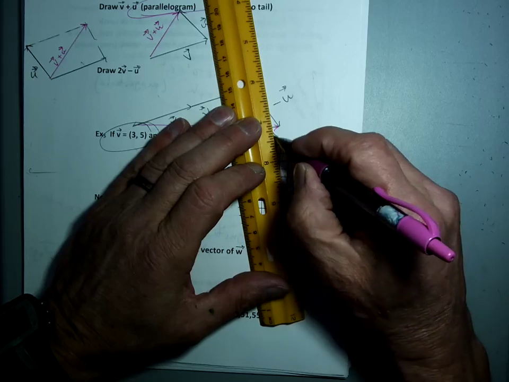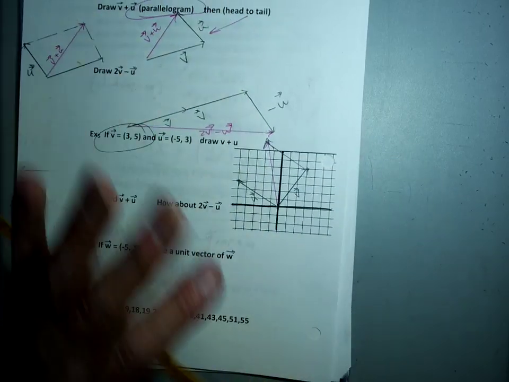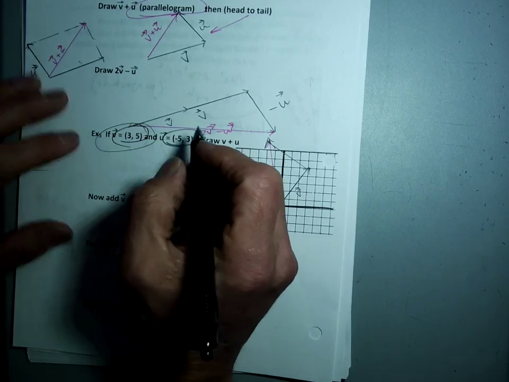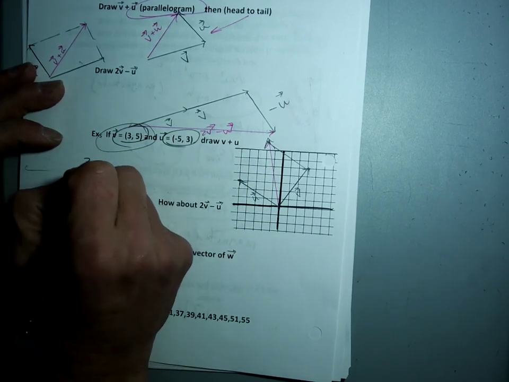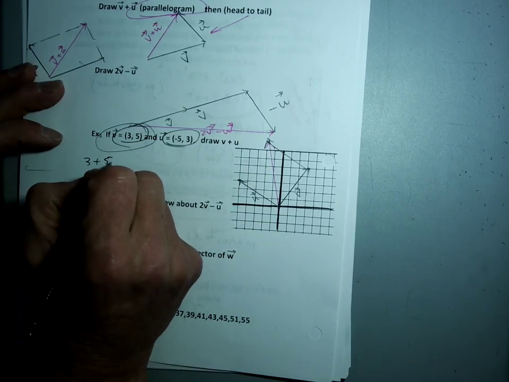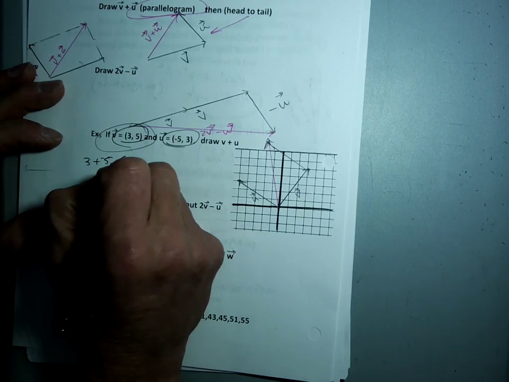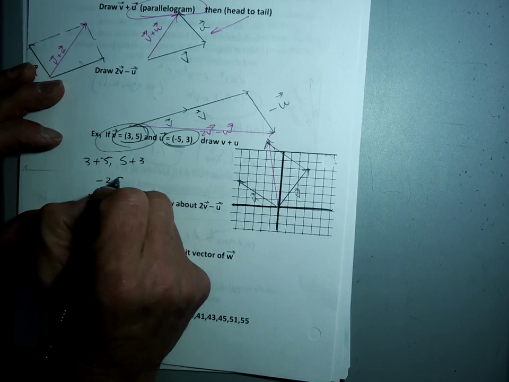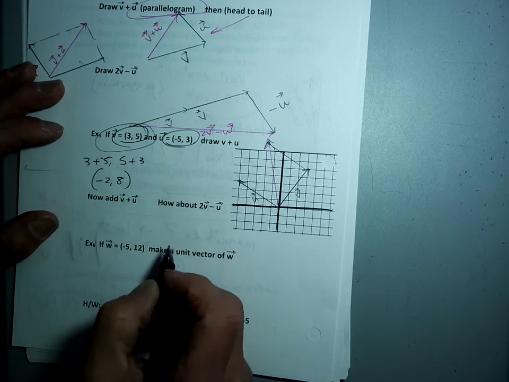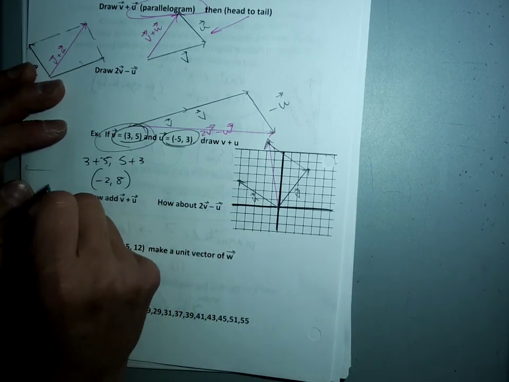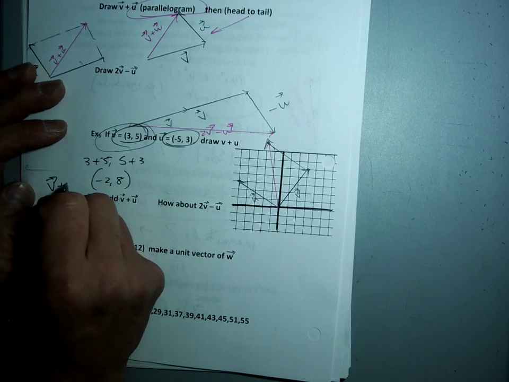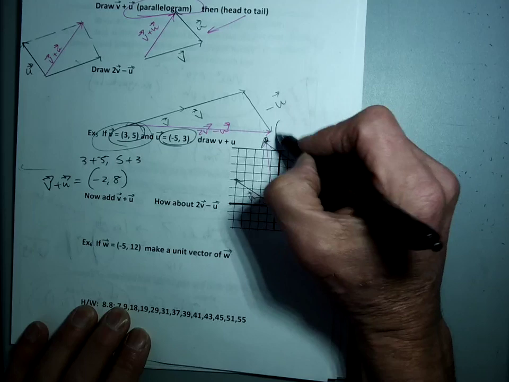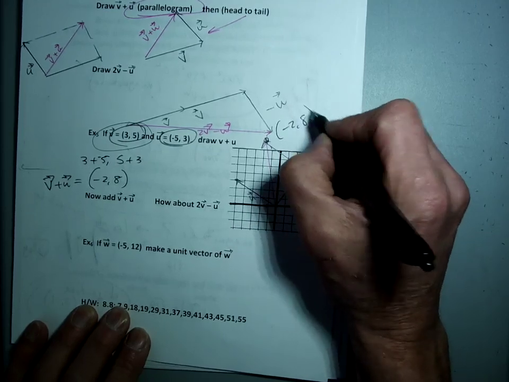But what is the resultant vector? It's as easy as this. I'm just going to take 3 plus negative 5, comma, 5 plus 3. So I get negative 2, comma, 8 as my resultant vector. That's my v plus u. And if I wanted the coordinate of that point, sure enough, it is at negative 2, 8, okay?